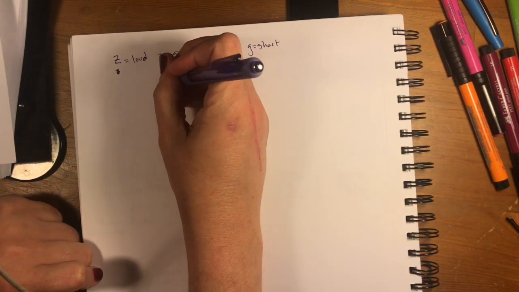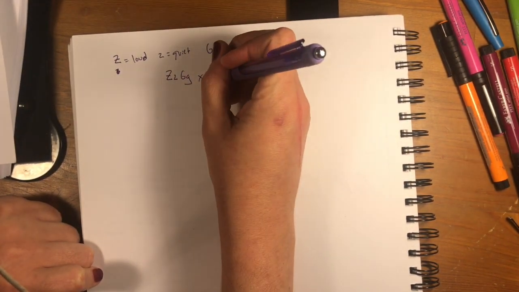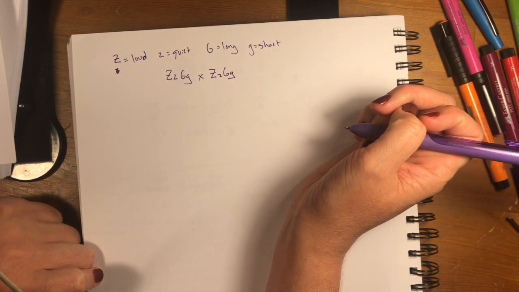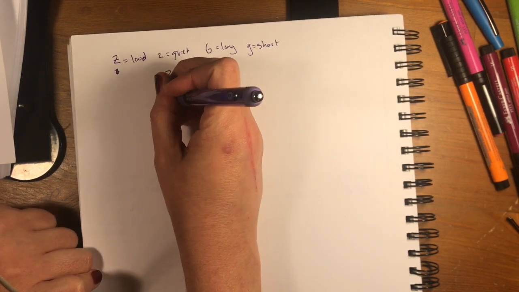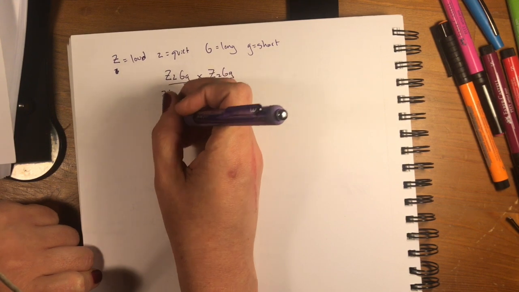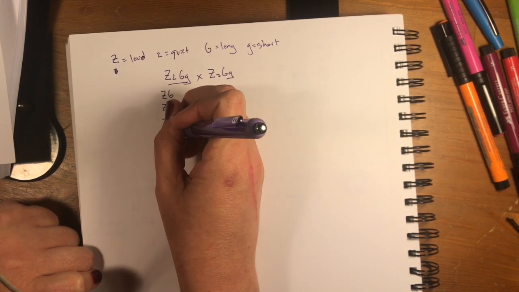So if you have heterozygotes, that means you have big Z, big G, little g, crossed with big Z, big G, little g. Cool. So what are the possible combinations that we could get of the Z's and the G's in this? We could have big Z, big G. We could have big Z, little g. We could have little z, big G, or we could have little z, little g.